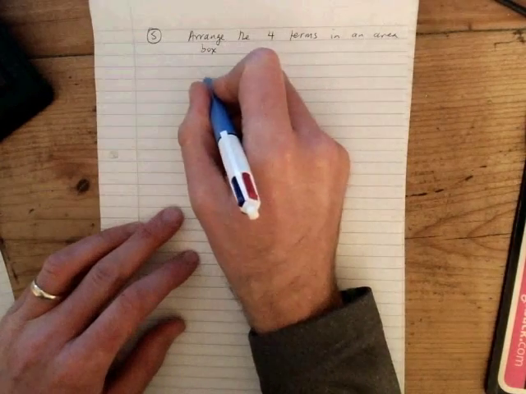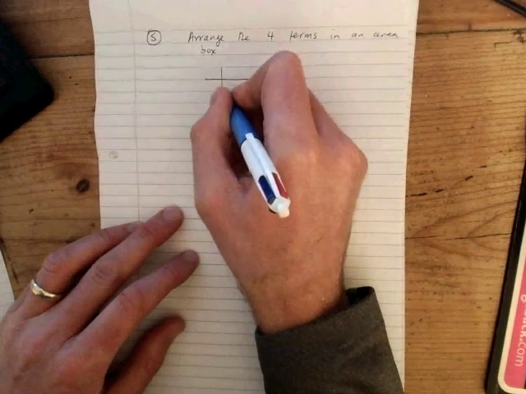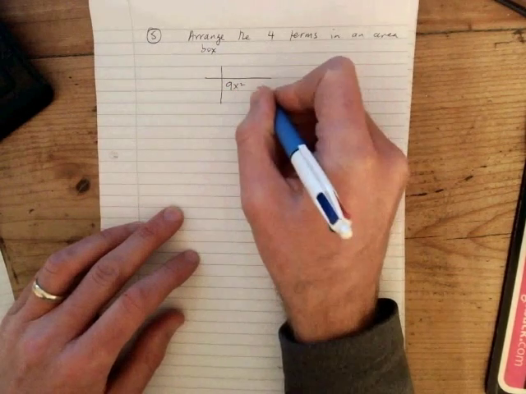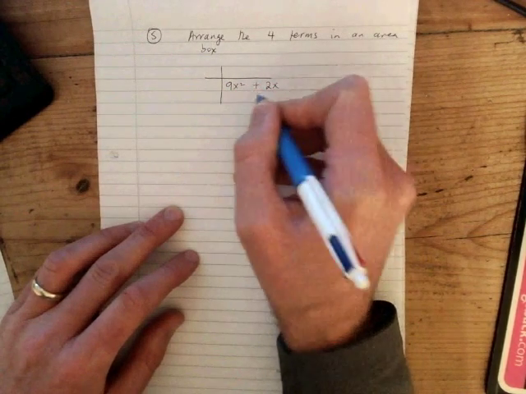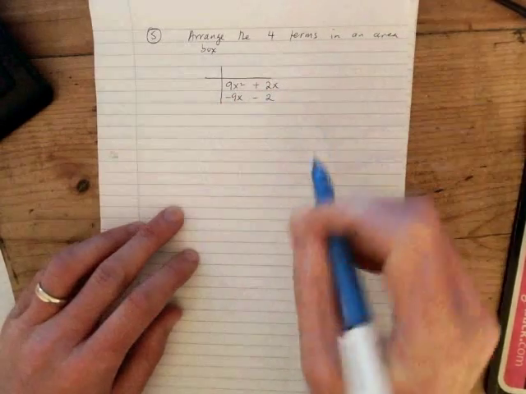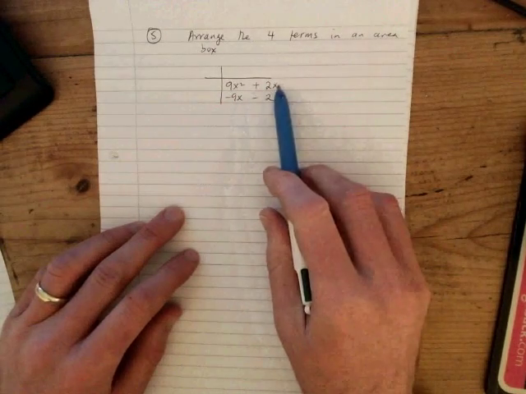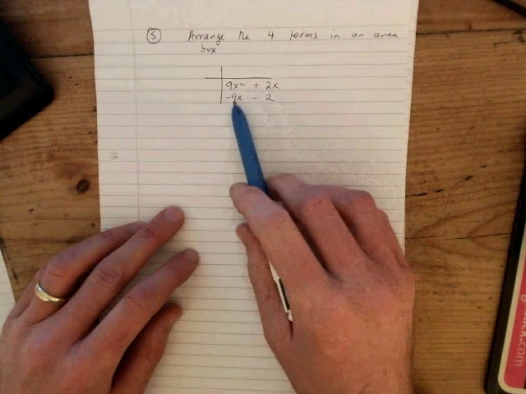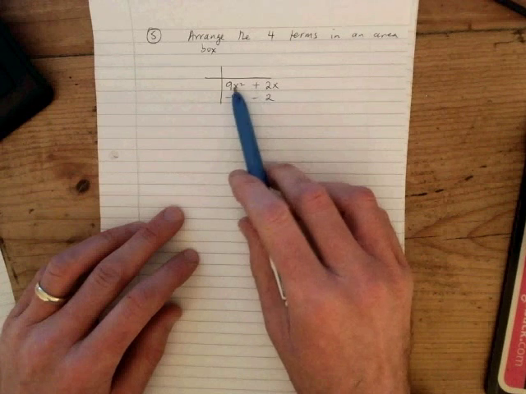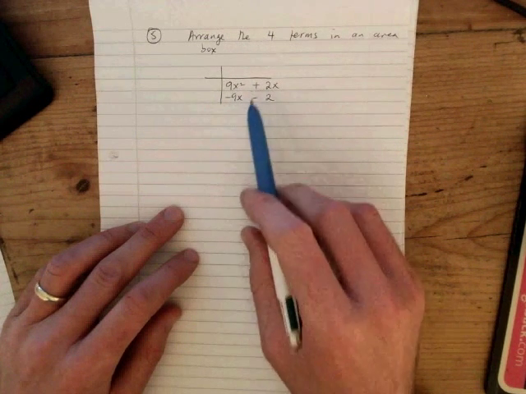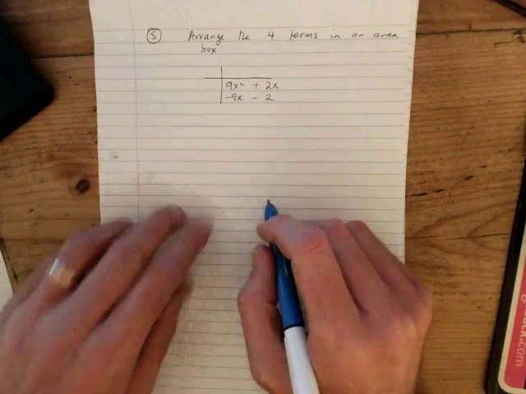We create a grid or a table or a box, and we're going to put 9x squared plus 2x on the first line and minus 9x minus 2 in the second line. It doesn't really matter what order you put the plus 2x and the minus 9x in. But 9x squared should always be first, minus 2 should always be last, and the other two can be interchangeable.